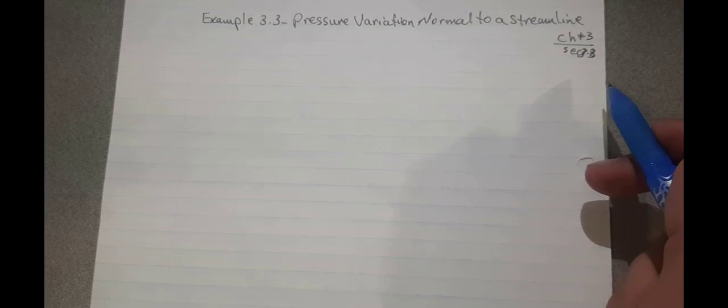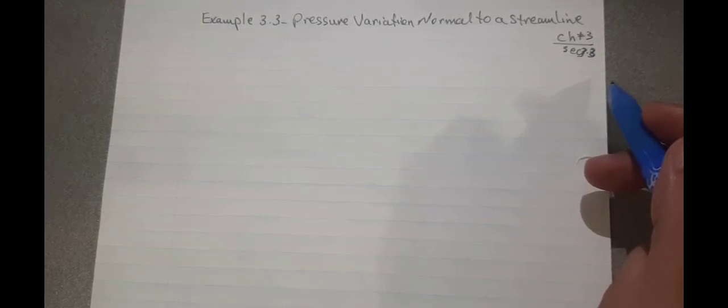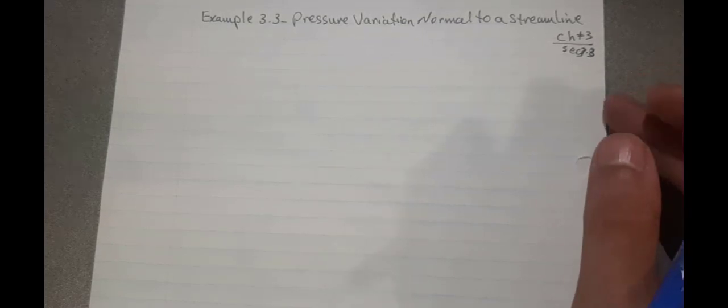The question wants us to determine the pressure distributions, P equal to P(R), for each case, given that P is equal to P0 at R equal to R0. As shown in Figure E3.3, A and B are two flow fields with circular streamlines.